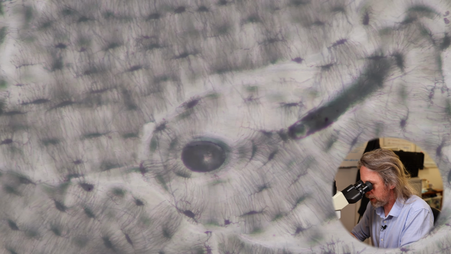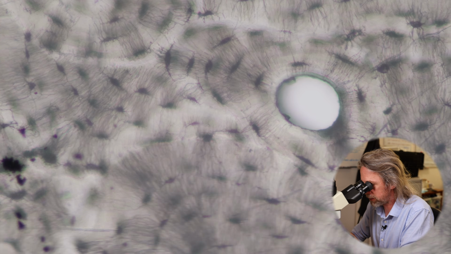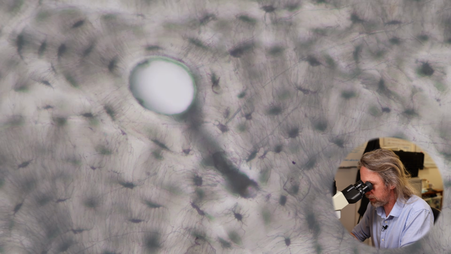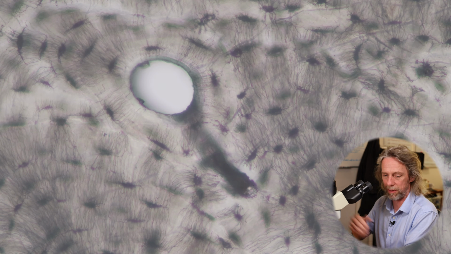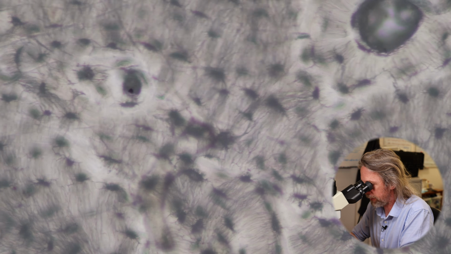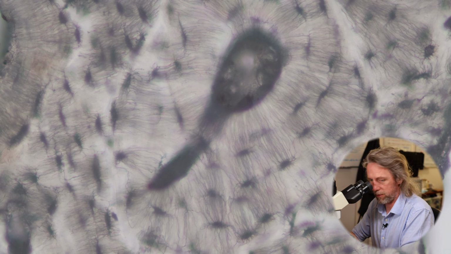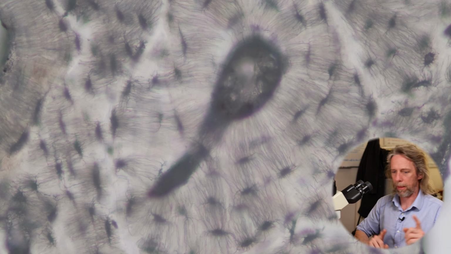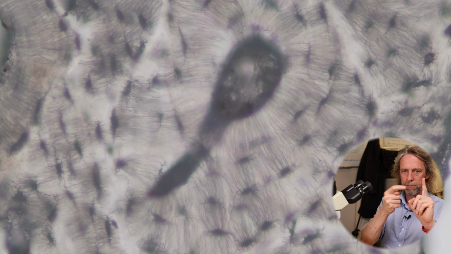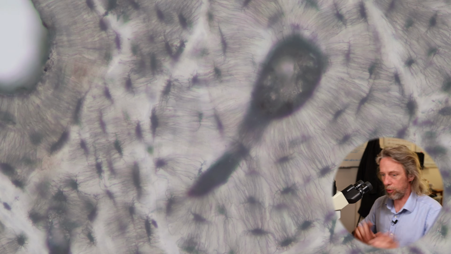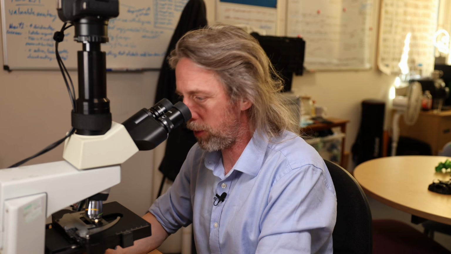Again, can we see? Oh, well, that's also a pretty good one there. Got the central canal, nothing in it in this because it's probably fallen out with sectioning, and the Volkmann's canal there. There's another one there. Does that make sense? That shape idea? Central canals, perforating canals are running perpendicular and connecting all of those. And in doing that, then you've got blood flowing through the bone.